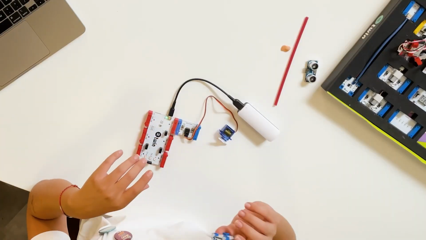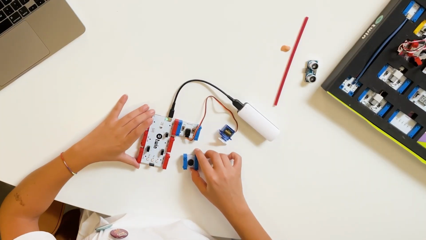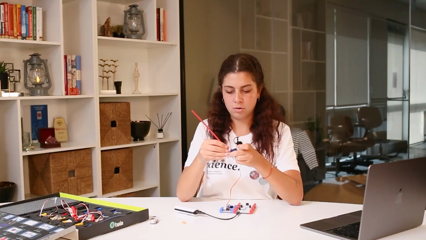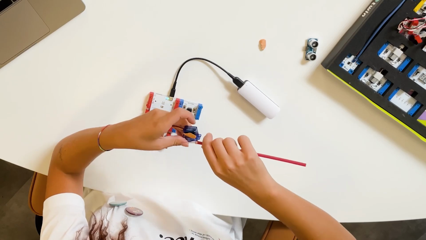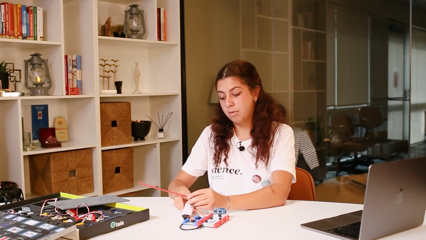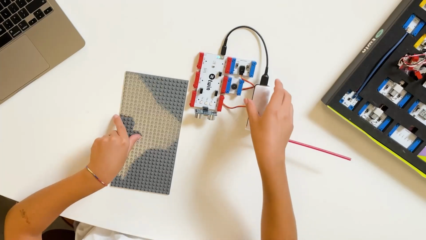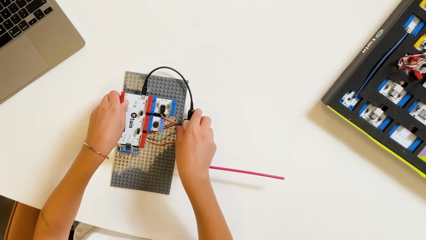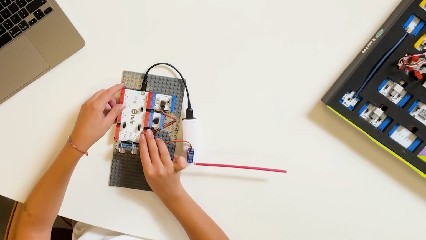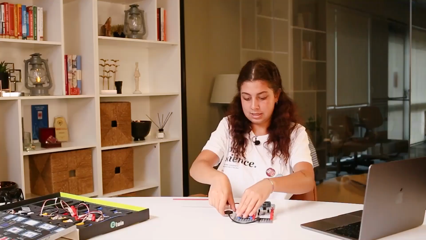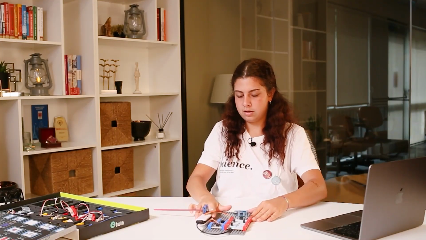And then we can connect our buzzer to D9. Then we're going to attach our straw using some tack to the propeller of the servo motor in order to imitate a gate. Lastly, we can stick our gate on top of the power source in order to have the circuit all together, and then we can put it all on top of our gray block to secure it so that it is easier. And now we can try it out.